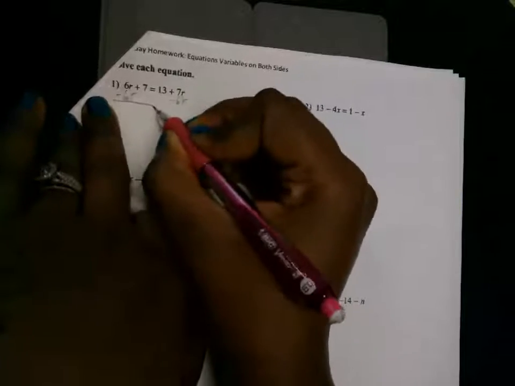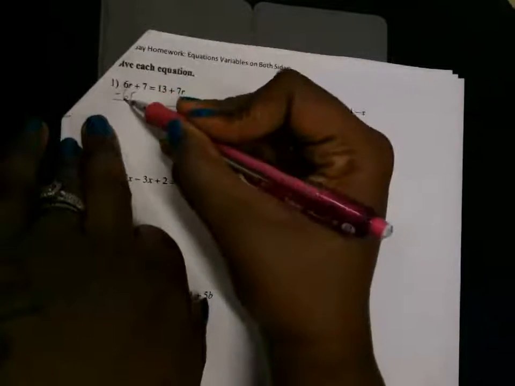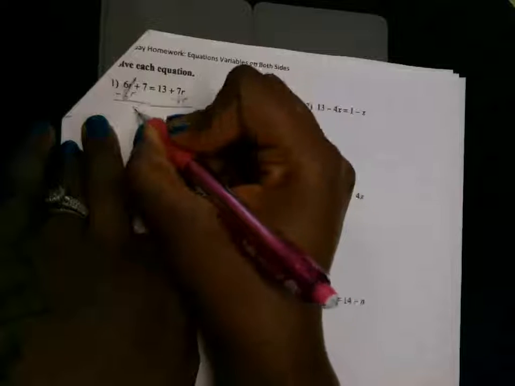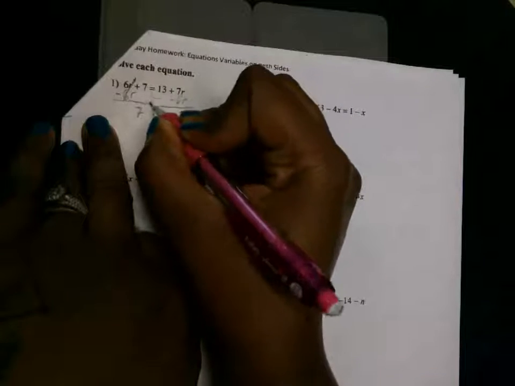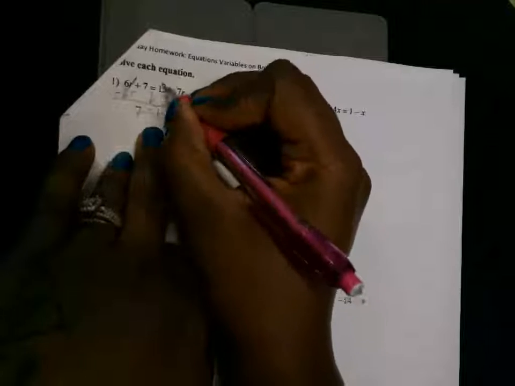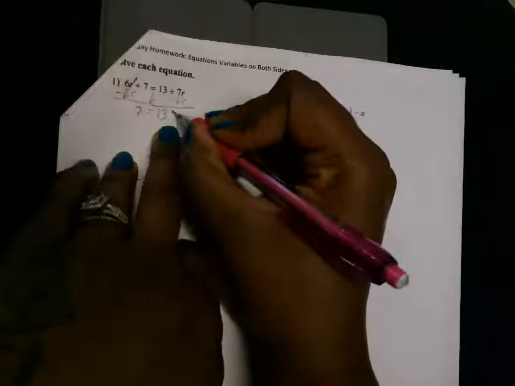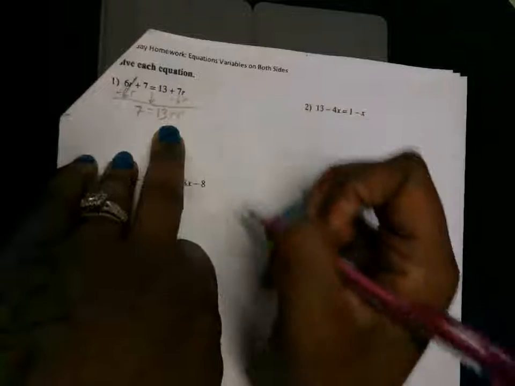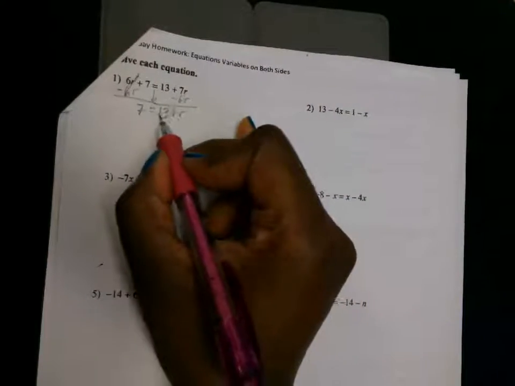Remember, you can only combine terms that are alike. 6R minus 6R is 0, and I'm left with 7 on this side. Bring down your equal. On this side, I have 13. Bring that 13 down, and I have 1R. So this is plus 1R or just R. Now to get R by itself, I have to move the 13.